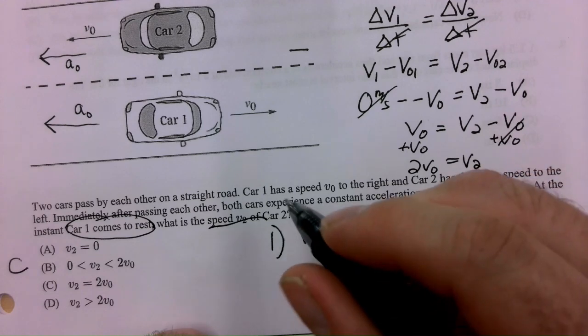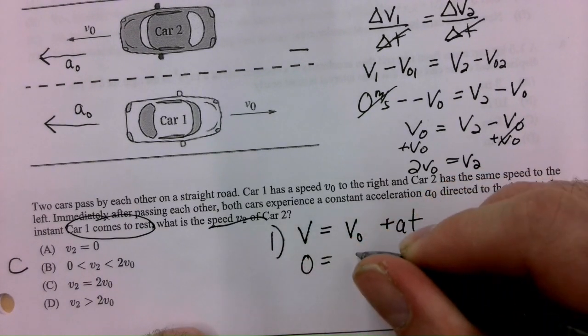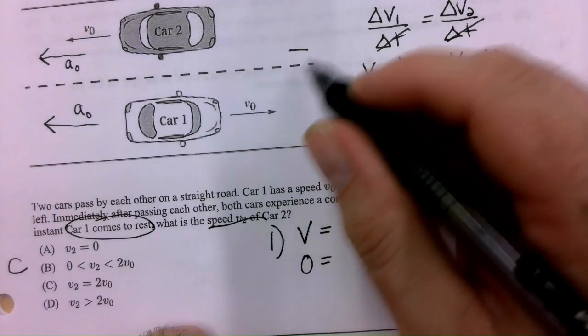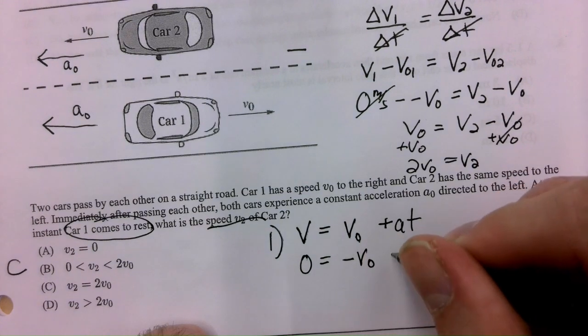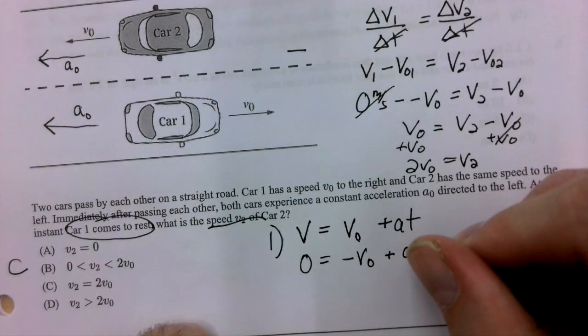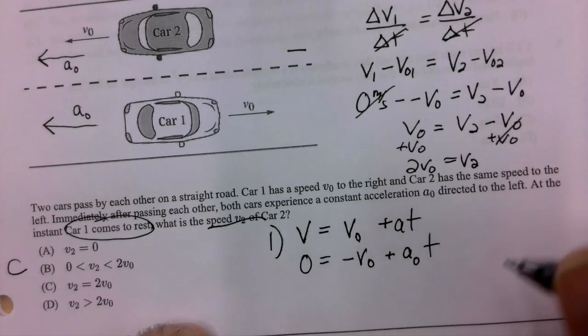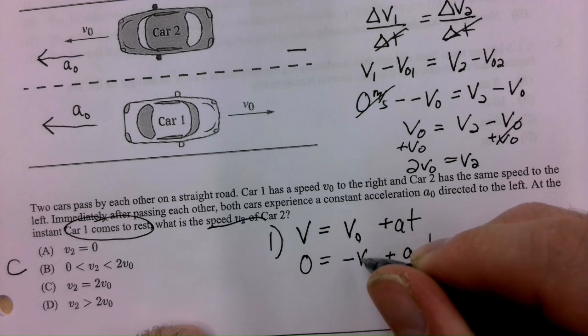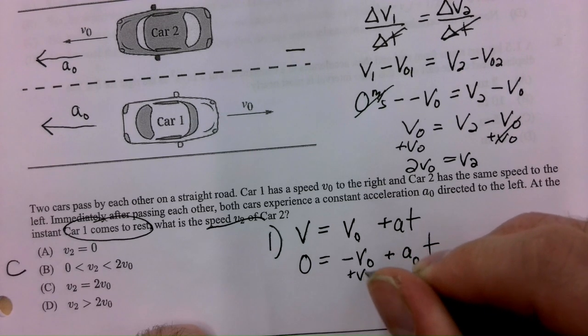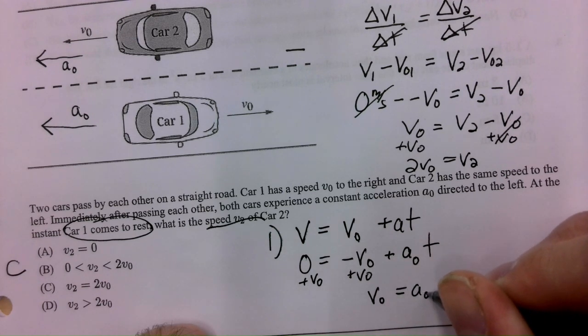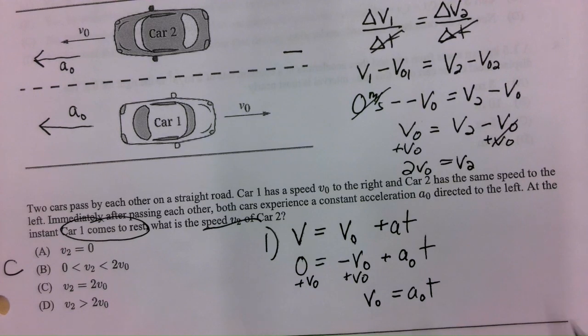The final velocity we know for car 1 is 0. The starting velocity is v0, but it's in the negative direction. And then acceleration's to the left, that was a0. And then t, we don't have anything for that. If I move this v0 to the other side, I end up getting that v0 equals a0t.